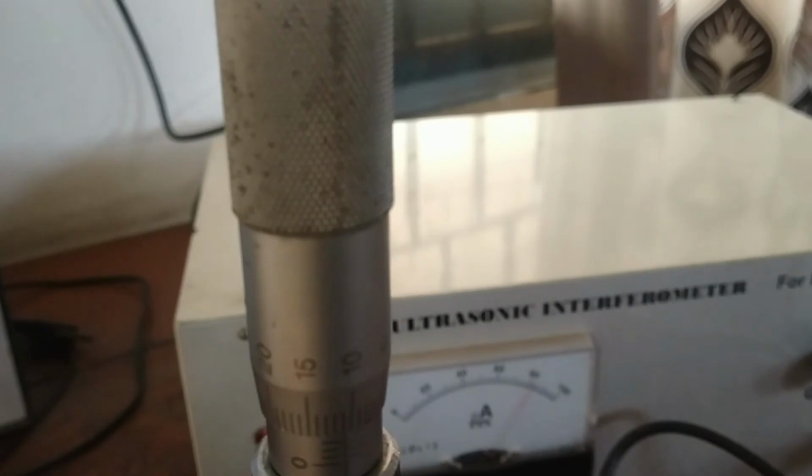If you see the reading of the screw gauge, then the screw gauge is showing me some reading and that reading I would call X1. So for this X1 reading, if I take a closer look at the screw gauge, you can see the main scale reading is 0, 0.5, 1, 1.5, 2, 2.5, 3, 3.5 and 4.